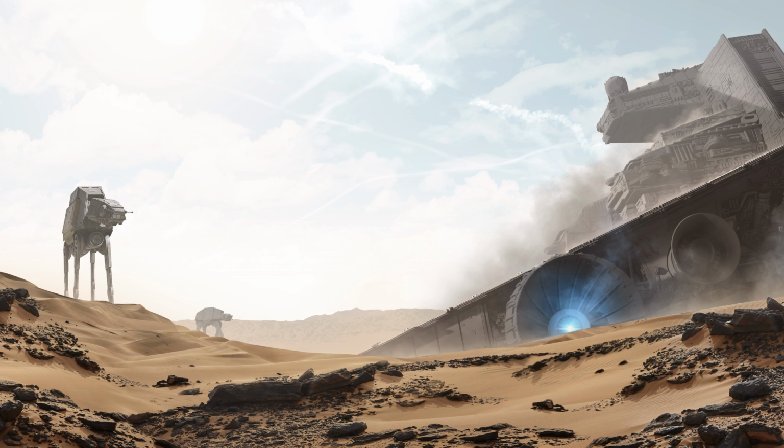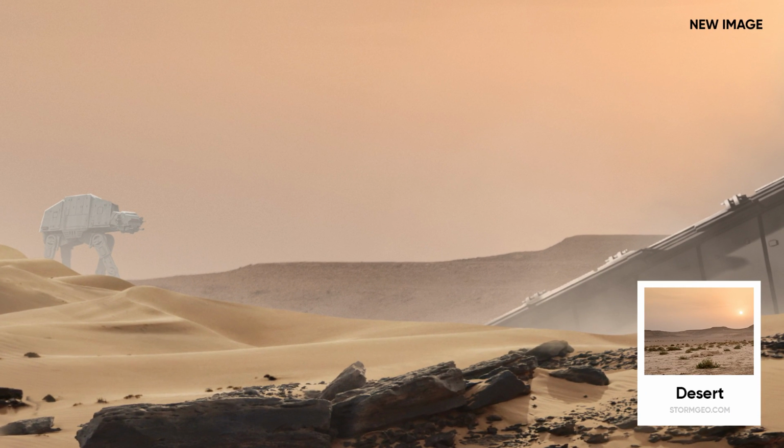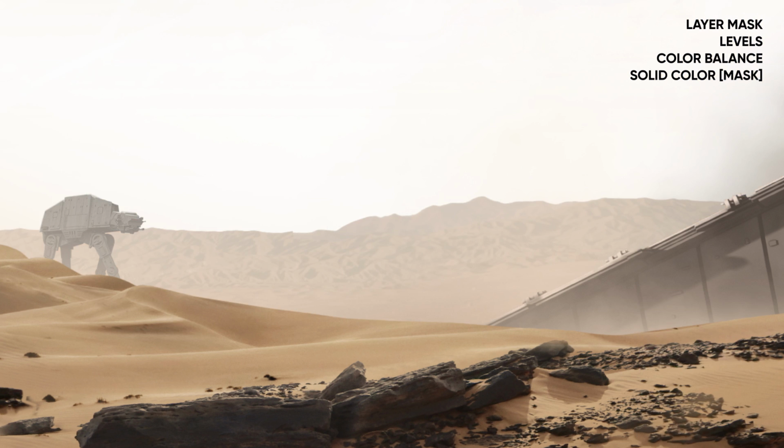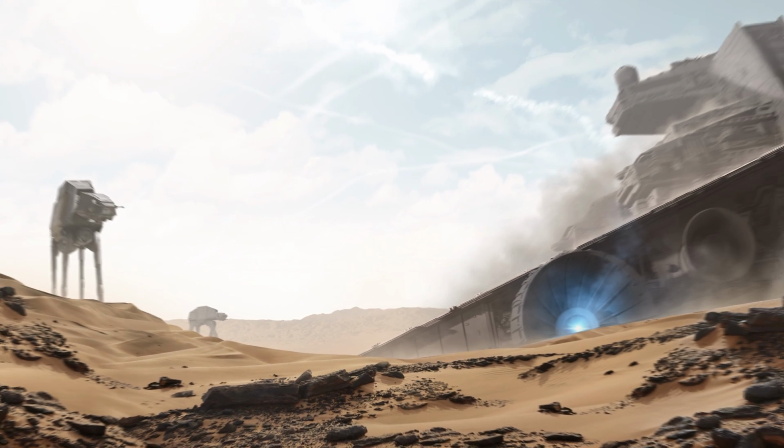Now, when I revisited this document, I saw this next step and I was kind of wondering why I did it at all, because you will literally see no difference at all. But anyway, I added another image which I think was supposed to be the ground right here and used a mask to remove the hills and levels and color balance and a solid color. It's such a small difference, I don't know why I even bothered at all.